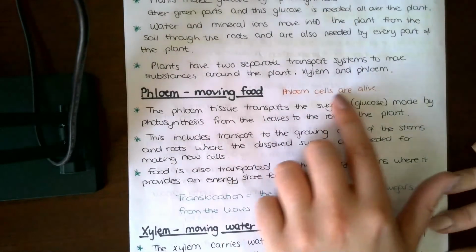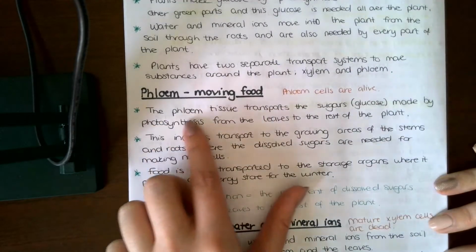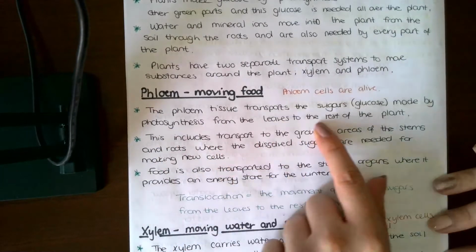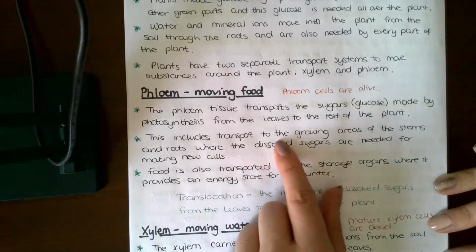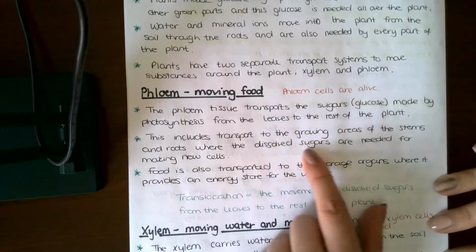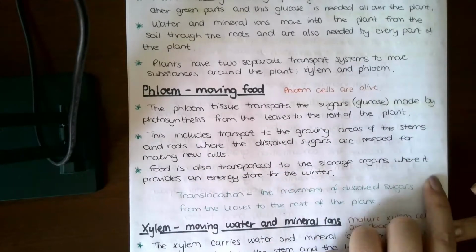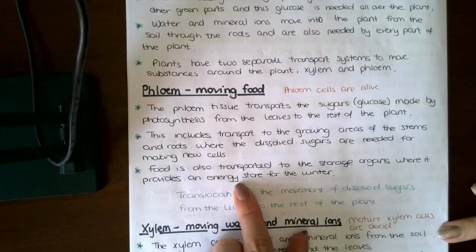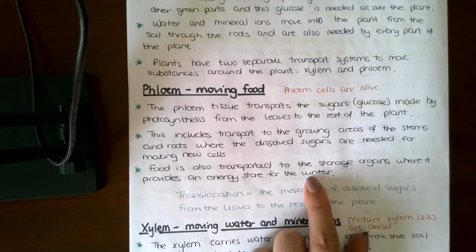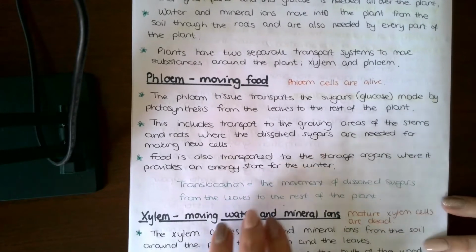Phloem cells are alive, and you'll see why this is important in a minute. The phloem tissue transports the sugars, so the glucose made by photosynthesis, from the leaves to the rest of the plant. This includes transport to the growing areas of the stems and roots where the dissolved sugars are needed for making new cells. Food is also transported to the storage organs, where it provides an energy source for the winter. When there's no food available and not very much sunlight to photosynthesize, plants have an energy store so they can survive through the winter.